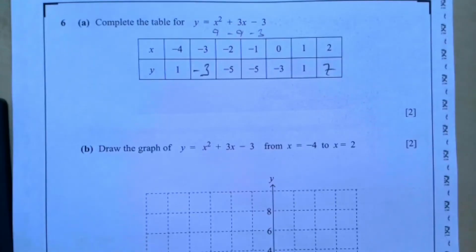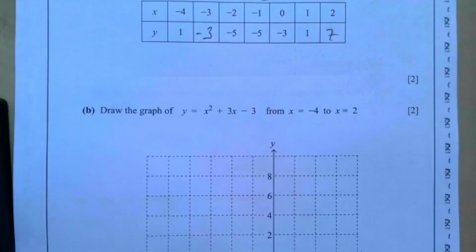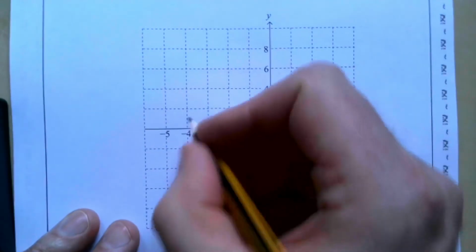Draw the graph of y equals x squared plus 3x minus 3 from minus 4 to 2. So it's minus 4, 1 is a coordinate. Be careful with your scale here because this goes up in 2s, whereas this is in 1s.